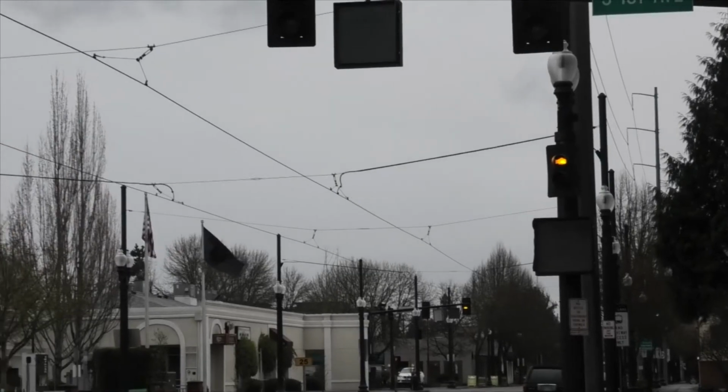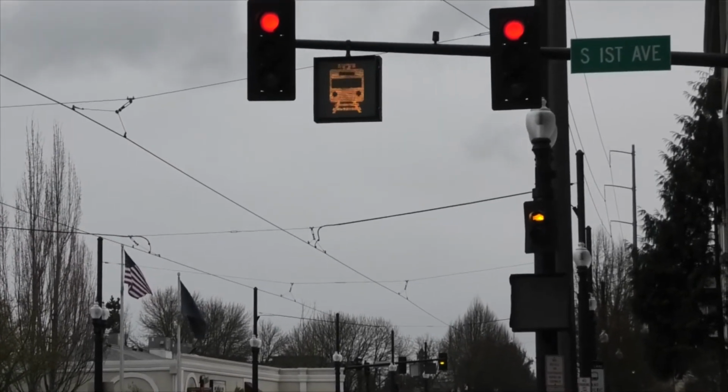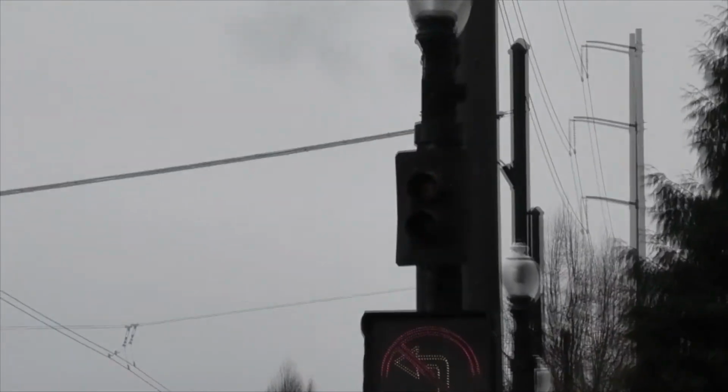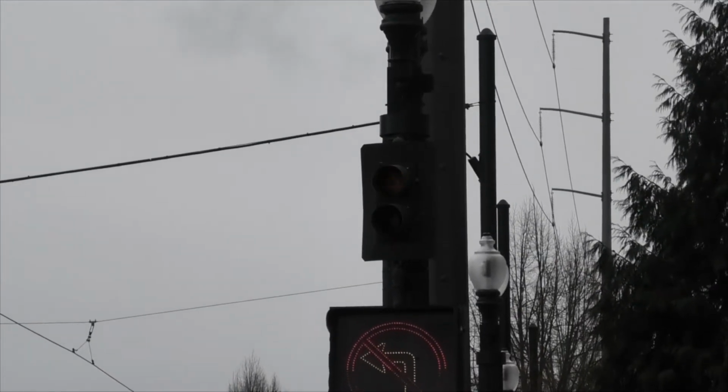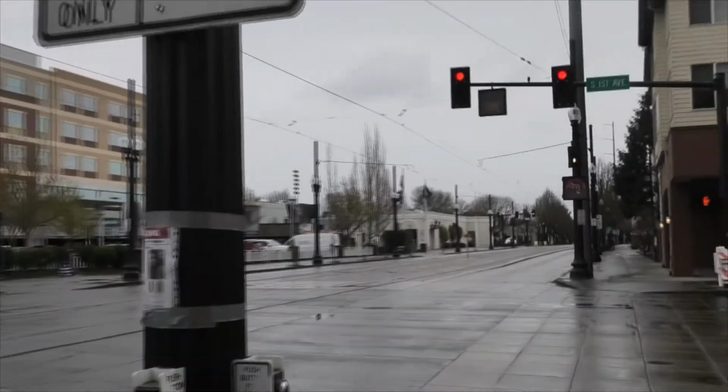So, you will be calling the signals, and normally what's supposed to happen, and I've talked about it before, you will call the signal from whatever station you're at. You will wait for the preempt to change to white vertical. The driver will ring the bell, 2 bells, and proceed forward to the next station.